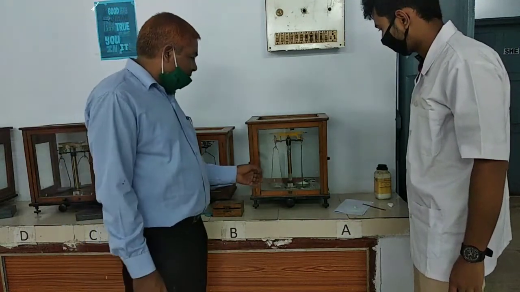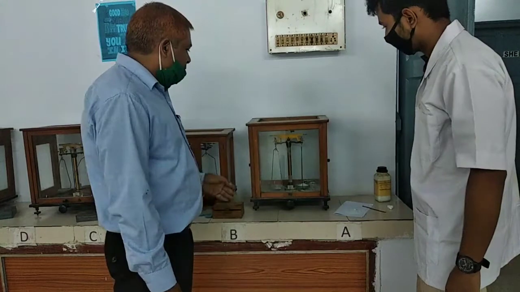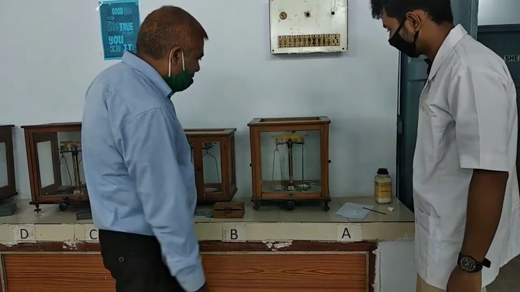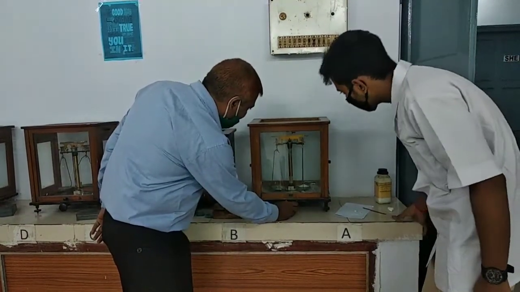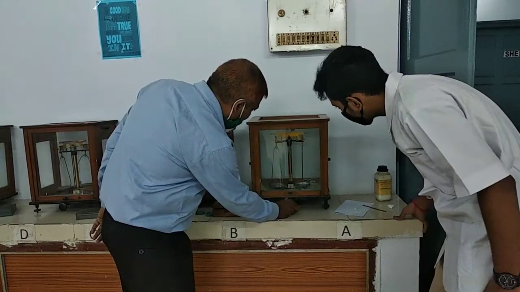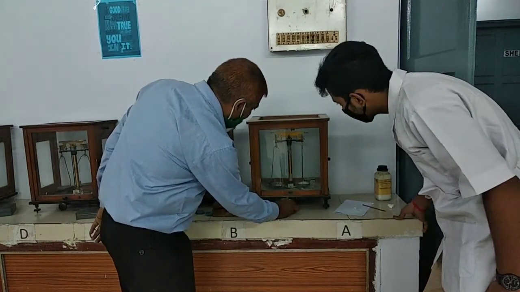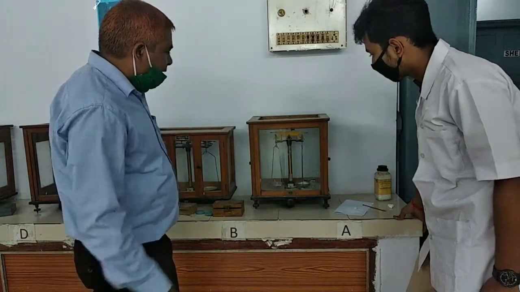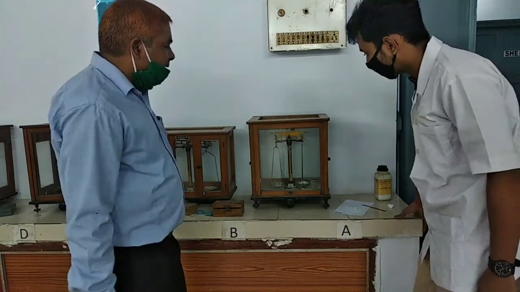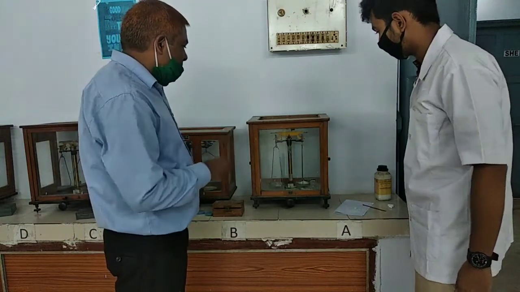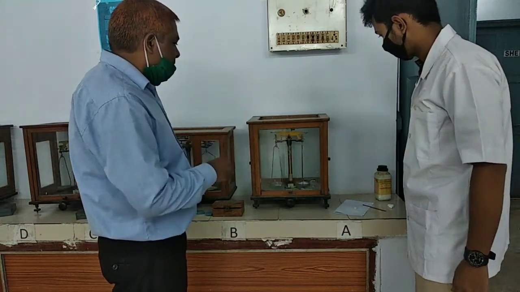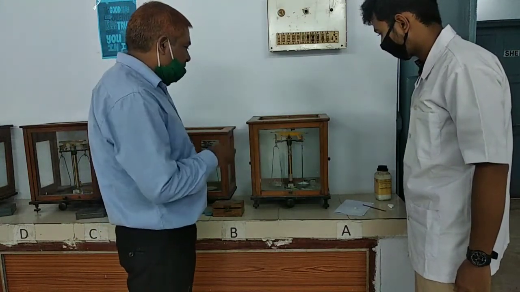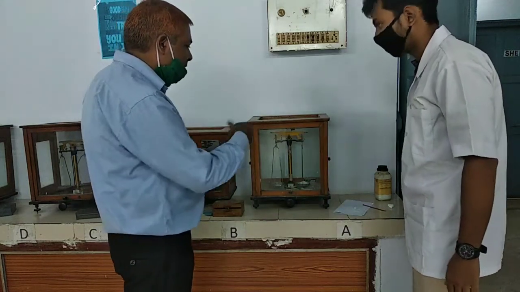On the left side I have put the weight, on the right side the chemical. Actually, some deflection is coming on the left side. This indicates that Mohr salt is heavier than the weight, so a small amount of Mohr salt is required to be removed from the left side.